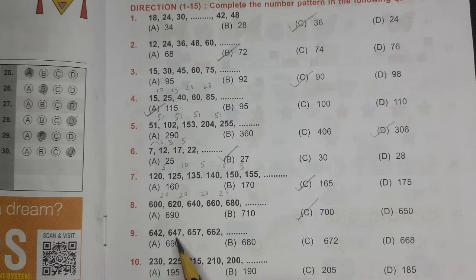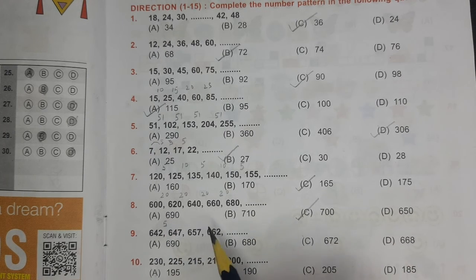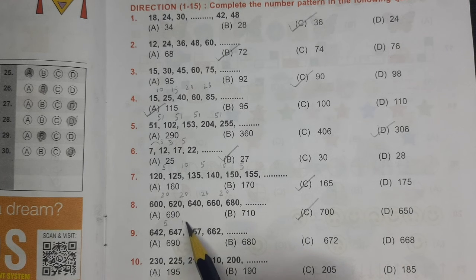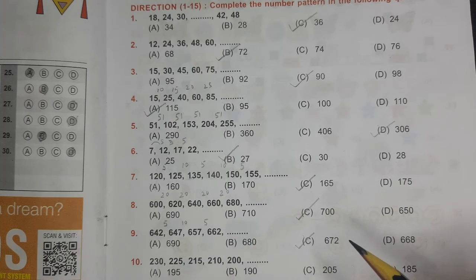642 to 647. When you do the subtraction, you will get the jump of 5, or the difference of 5. Now here, what is the difference between them? It is 10, and between them it is 5. So obviously the next one should be 10, because the pattern is 5, 10, 5, 10. So 662 plus 10 is 672. Option C.